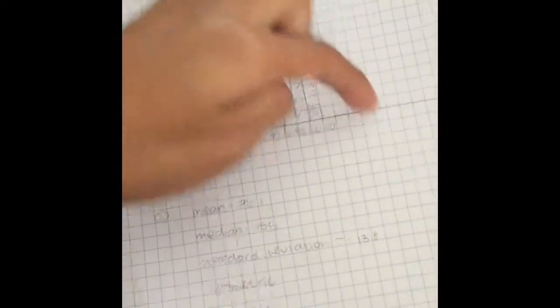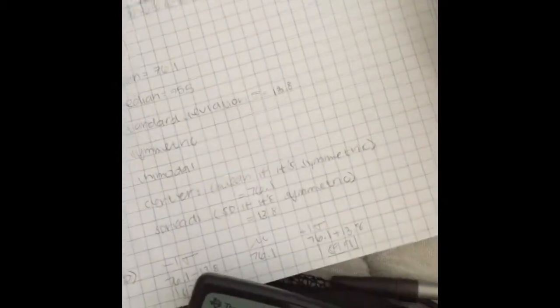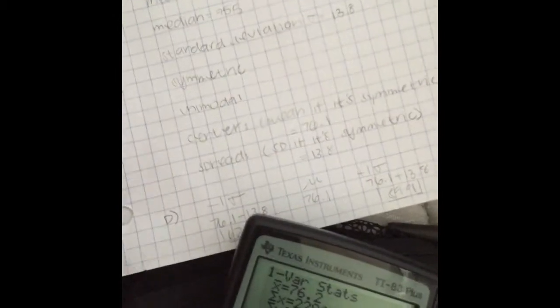And then this is symmetric data because look, it's shaped like a bell curve almost. And then it's unimodal because there's one hump, and then the center is the mean because it's symmetric. But if it wasn't symmetric, it would be the median. And then the spread is just the standard deviation because it's symmetric, so it's also 13.8.